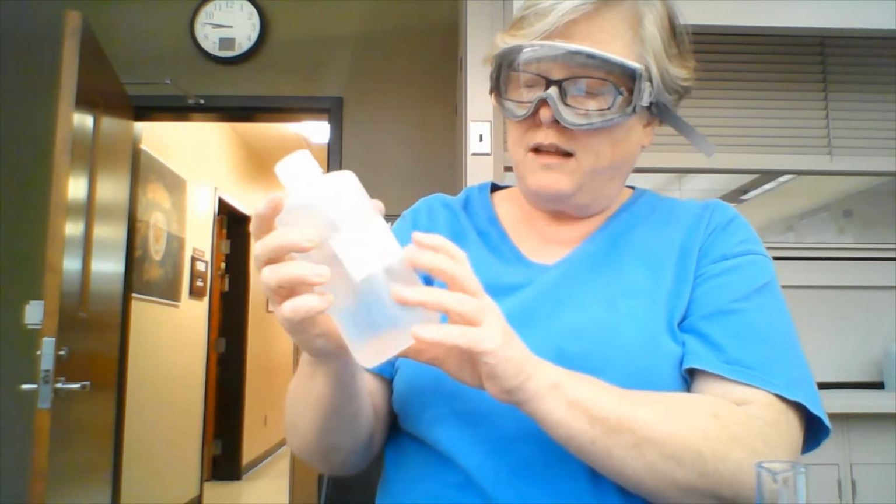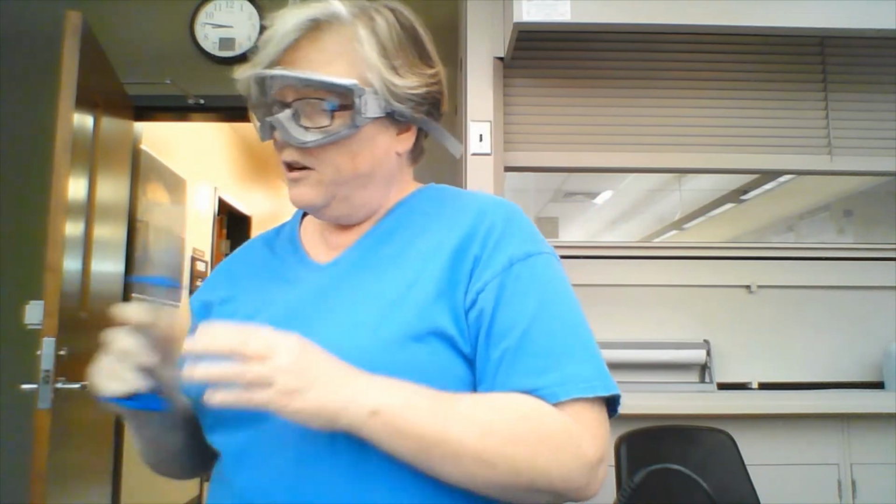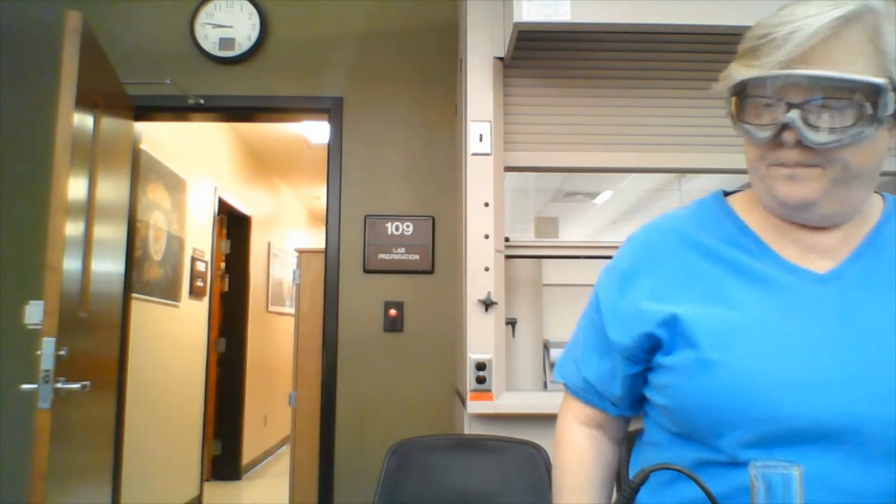So you not only have to check the label to see what you're using, you have to check the concentration of it. 1.5 molar gives me the concentration of this. And I already washed my graduated cylinder and rinsed it with distilled water so that there's nothing in it that's going to mess up the reaction.